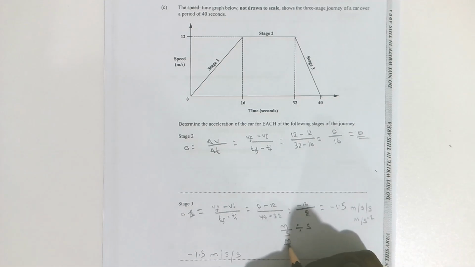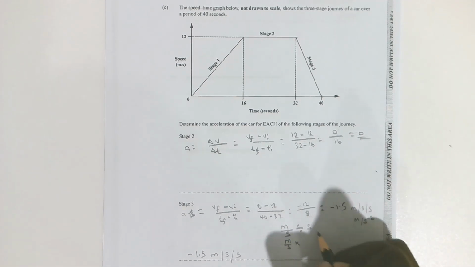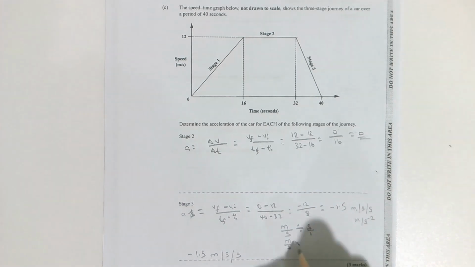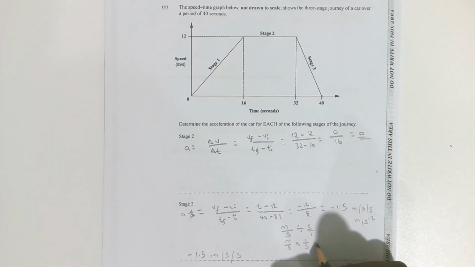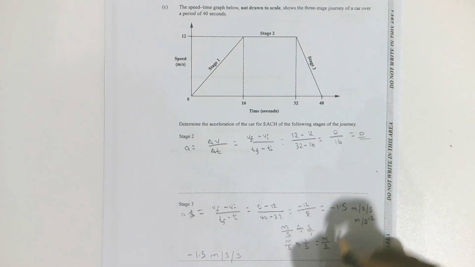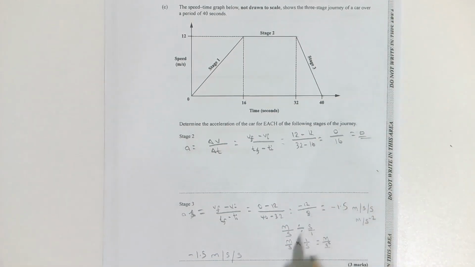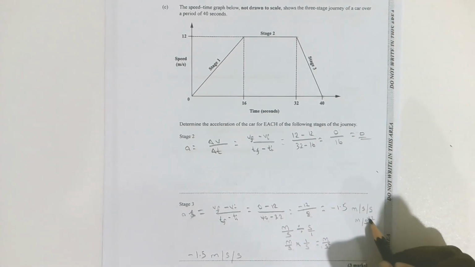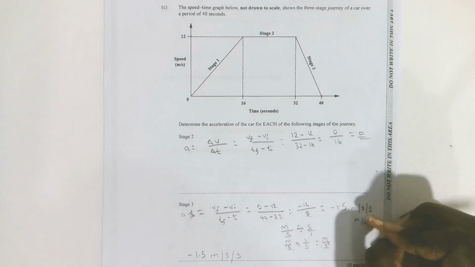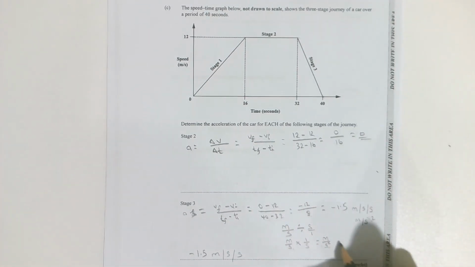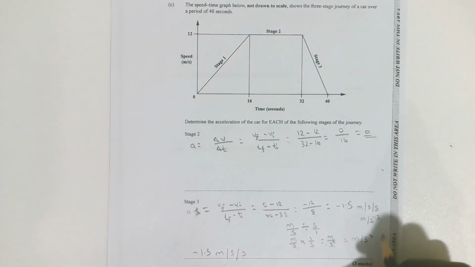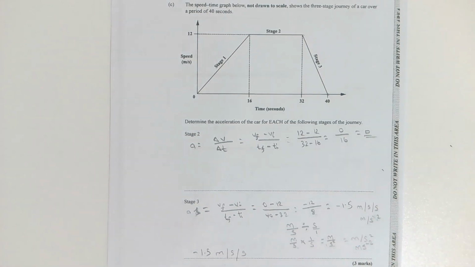Converting this, we're going to have m over s multiplied by, remember s is over 1 here, so it's going to be 1 over s, and that is going to be m over s squared, because that's s and s. Yeah, which is meters per second squared. If we wanted to write it the other way around, it would be meters second to the power of -2.